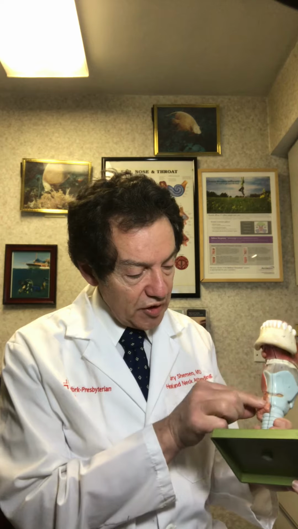This is Dr. Shemen, and we're going to discuss now issues regarding the parathyroid glands. As you can see here, the thyroid, which is also a hormone gland, sits on top of the trachea, the windpipe, and the larynx. The thyroid produces thyroid hormone.